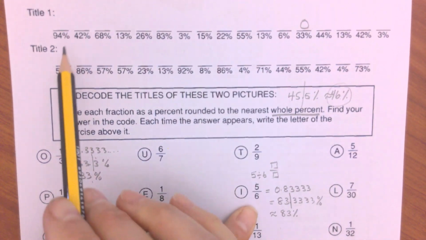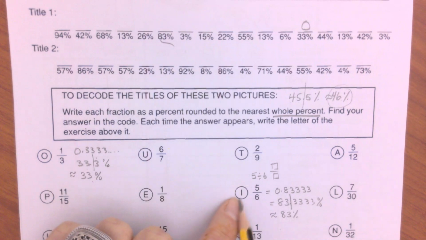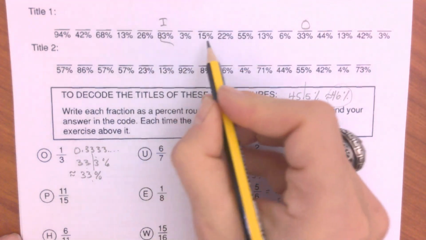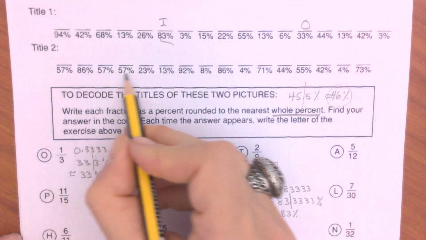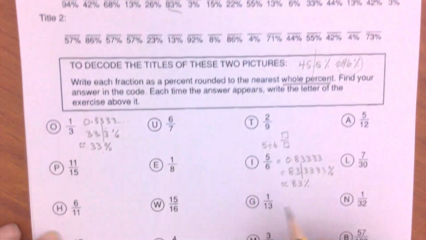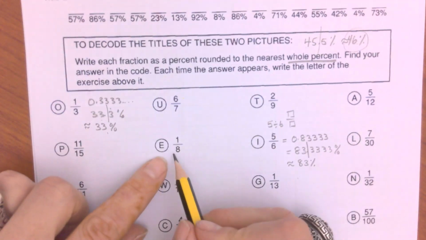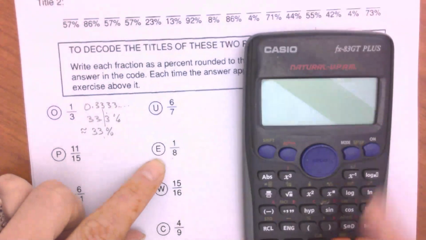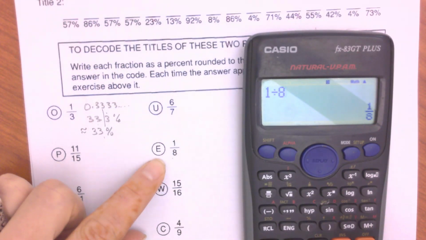So let's find 83. 83, and it's I. Any more? No. Okay. Let's do 1 over 8. So I just do 1 divided by 8, but you can use this button if you want.